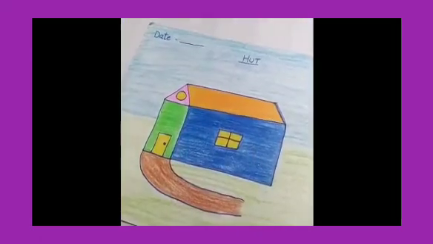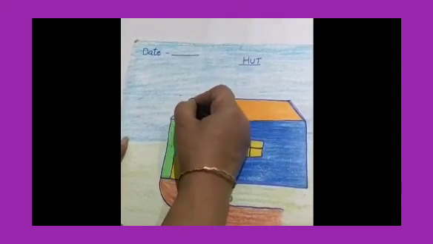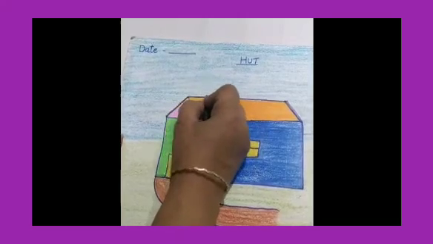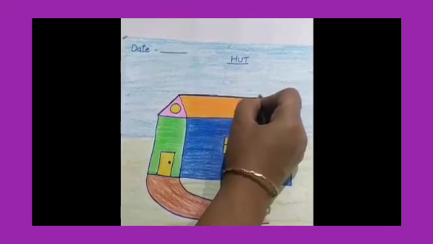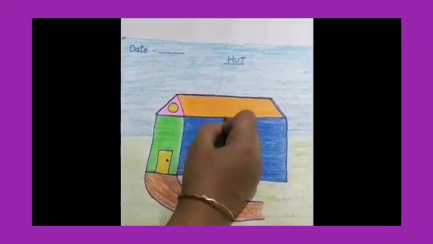So at the end you have to do outlining of the hut by using black crayon. Don't use sketch color. Do outline like this.